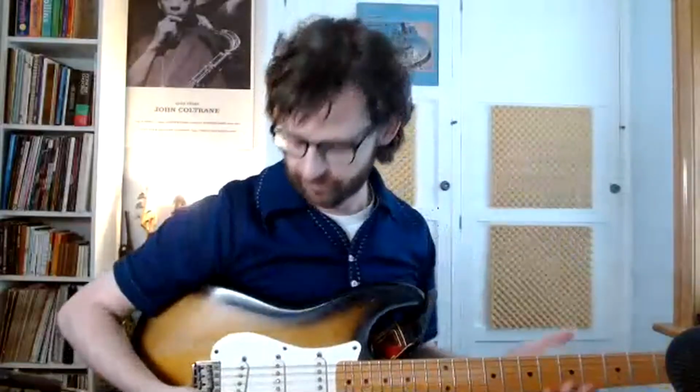So for the last 5 sessions, we've taken a fairly technical scalic approach to the modes, which makes sense. They are scales after all. But we've been running them up and down to the backing track and gradually expanding the range of each note. So we're going to do something different this week.